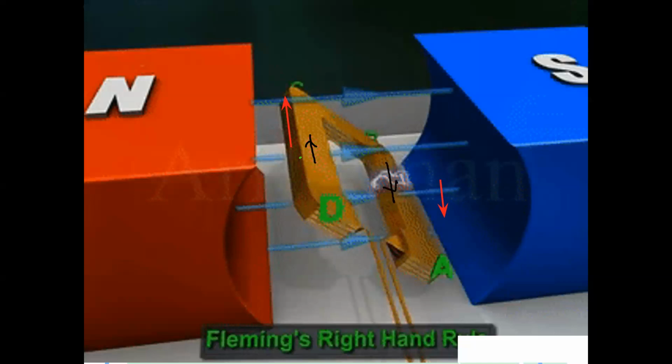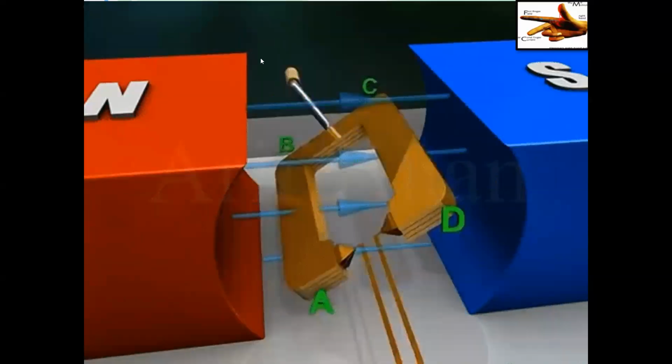So what basically happened, you can clearly see that in the previous image, the direction of the current for AB is up and CD is down.